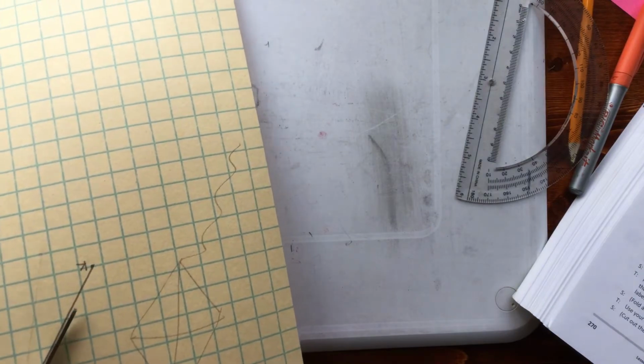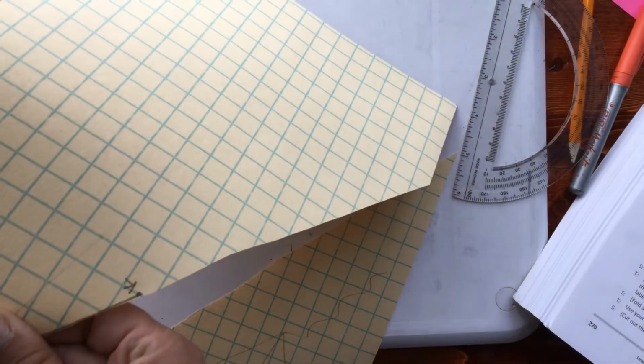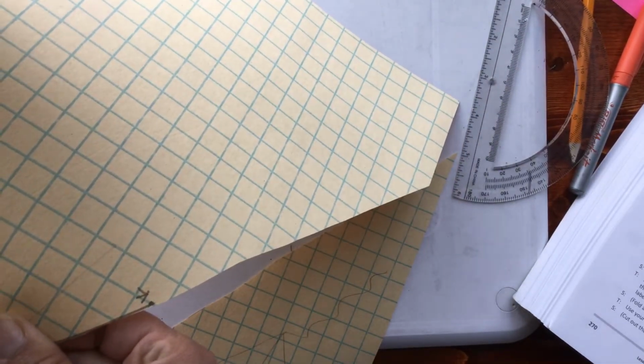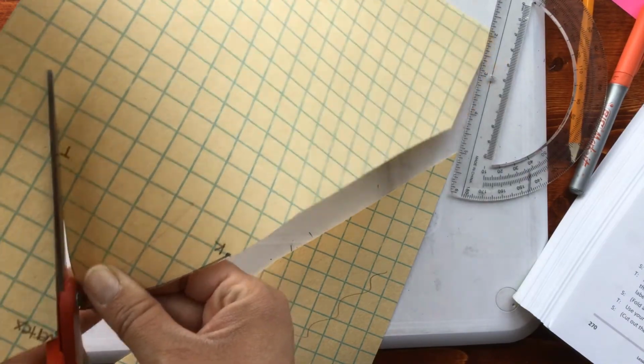And this is going to help us finish drawing our kite. So I'm just going to cut all the way down. And then I'm going to come over to this side, and I'm going to do my best to cut along that ray in a straight line.